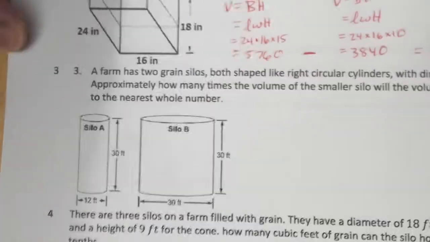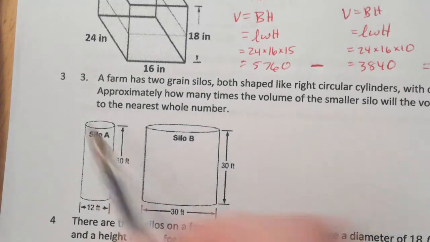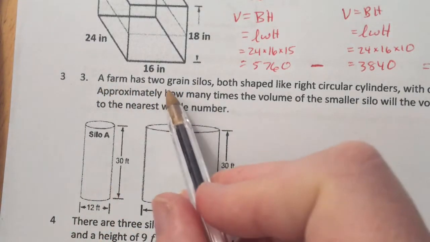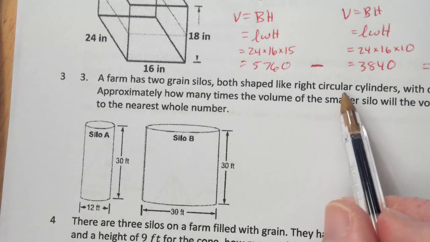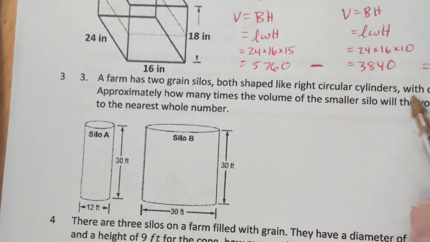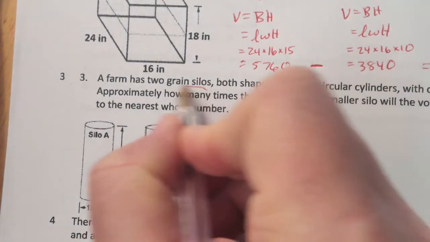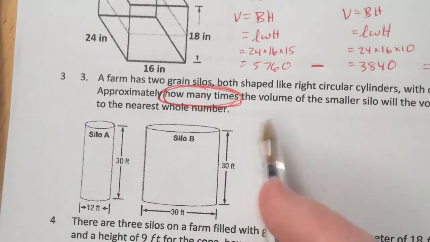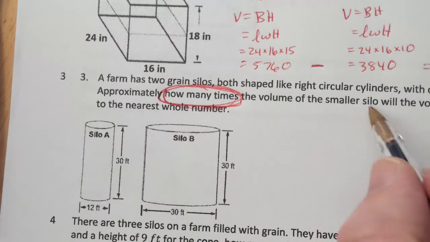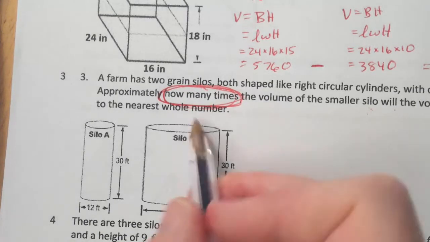Awesome. Okay, number 3. A farm has 2 grain silos, both shaped like right circular cylinders with the dimensions down below. Approximately how many times the volume of the smaller silo will the volume of the larger silo be? Okay, so how many times?